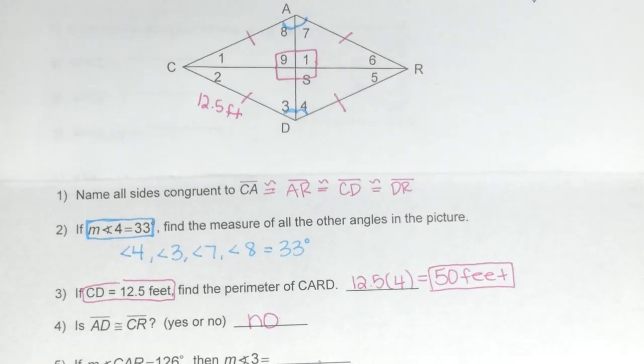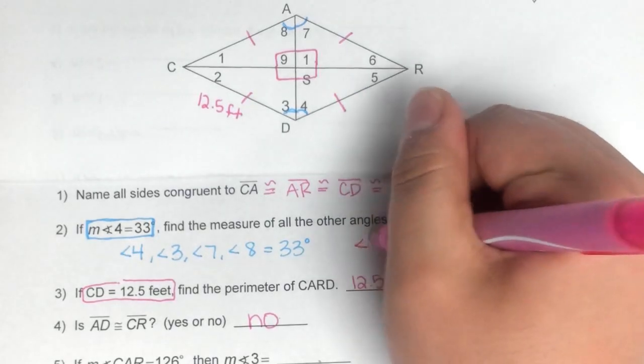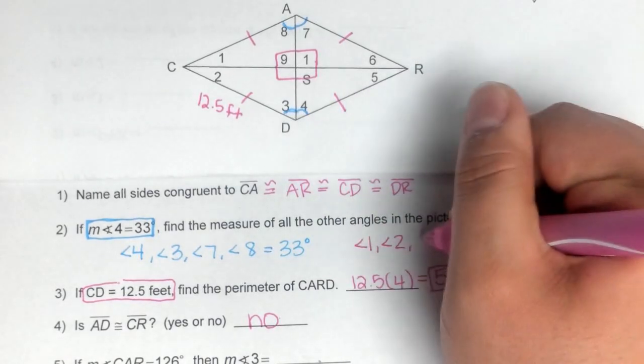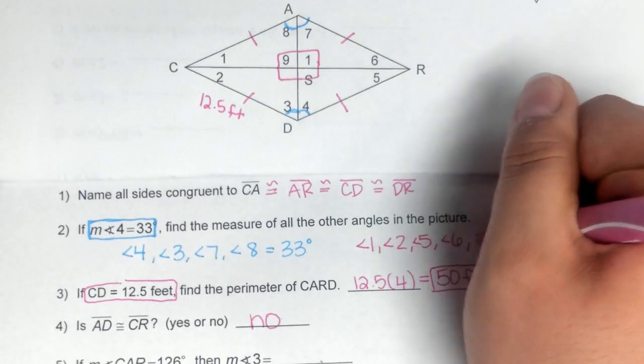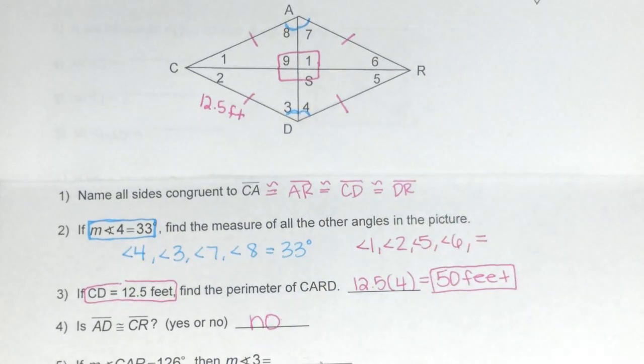What else do we know? What other angles do we know? What about 1 and 2? Do you agree angle 1, angle 2, and angles 5 and 6 will be the same? Yeah. But how do we figure out what they equal?